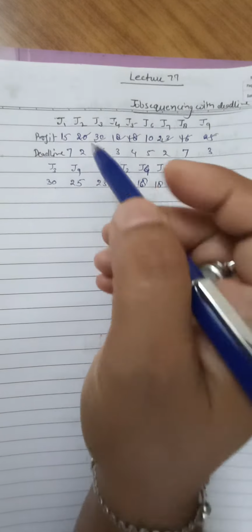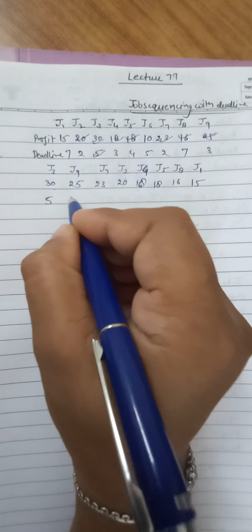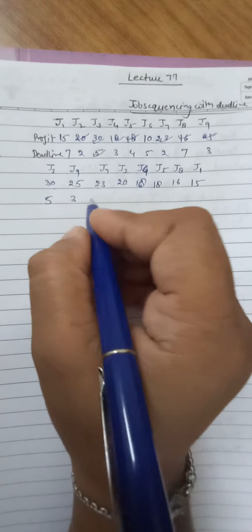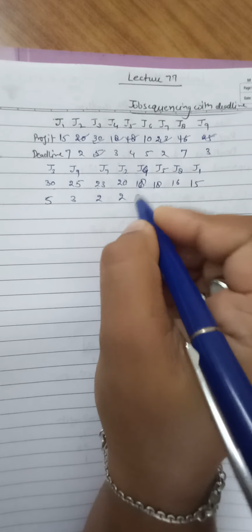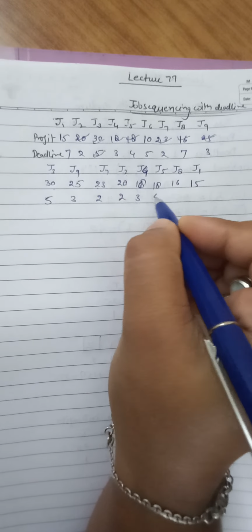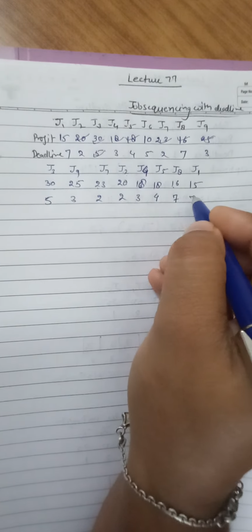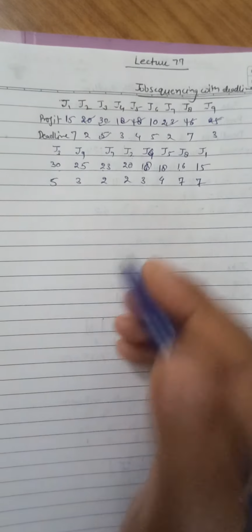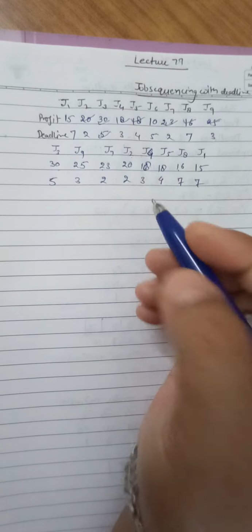So according to the profit, we write in decreasing order. Now we write the deadlines. J3 deadline is 5, then J9 deadline is 3, then J7 deadline is 2, and J2 deadline is 2, then J4 deadline is 3, J5 deadline is 4, J8 deadline is 7, and J1 deadline is 7. So now we'll see what maximum profit we can manage with this.